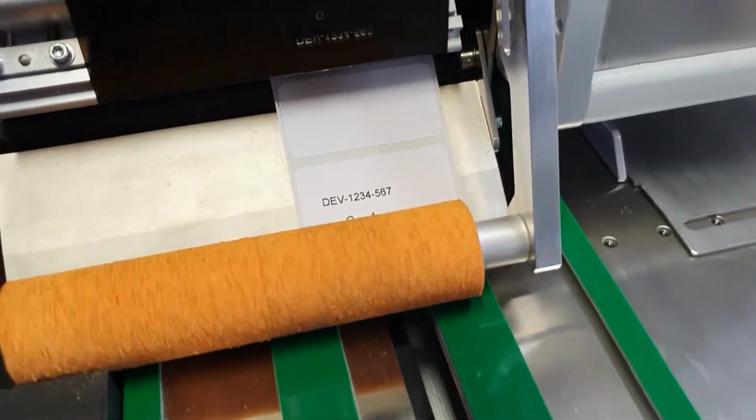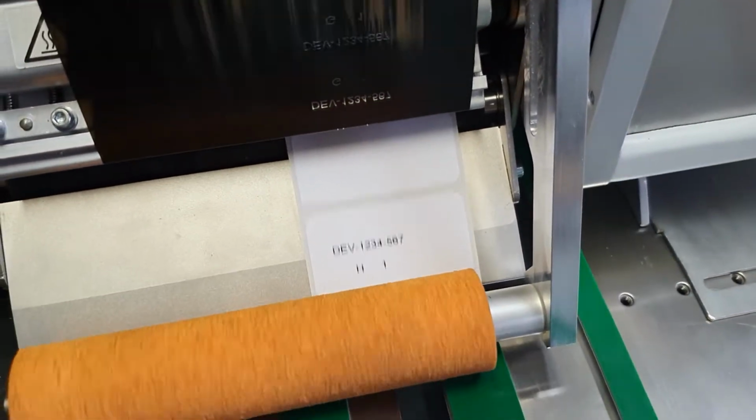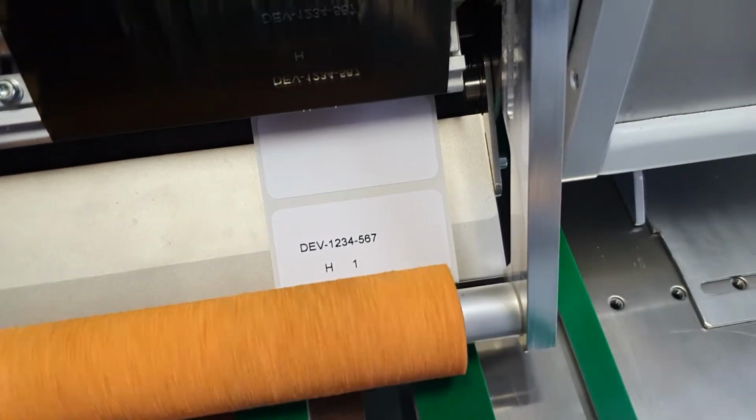There you can actually see the latest print. Page 1, page 1.